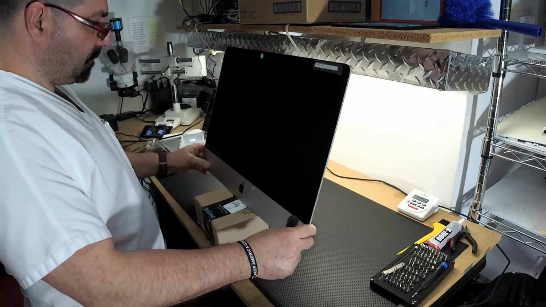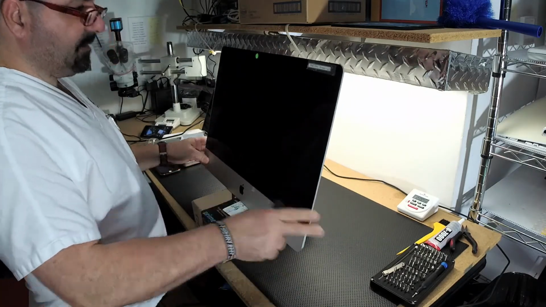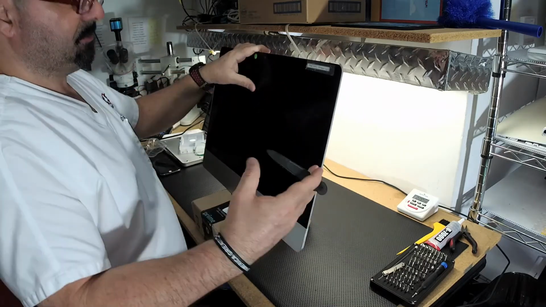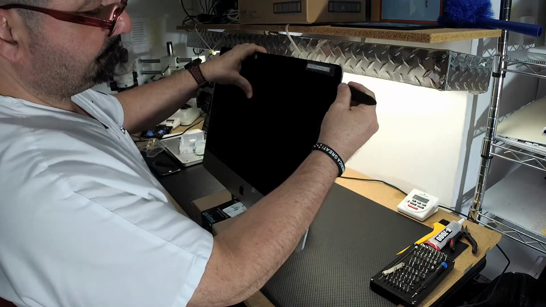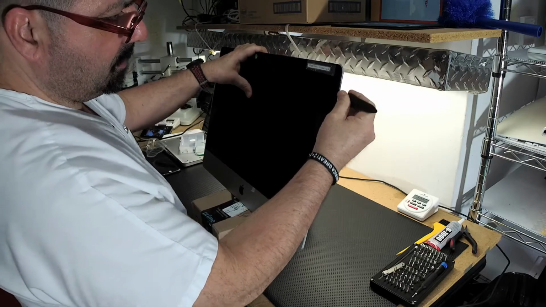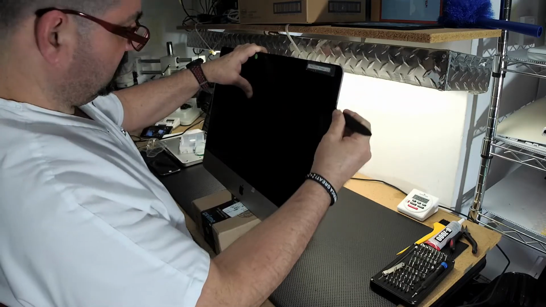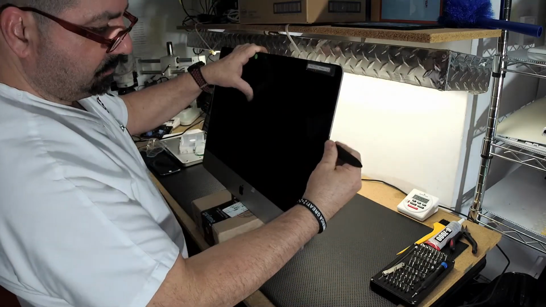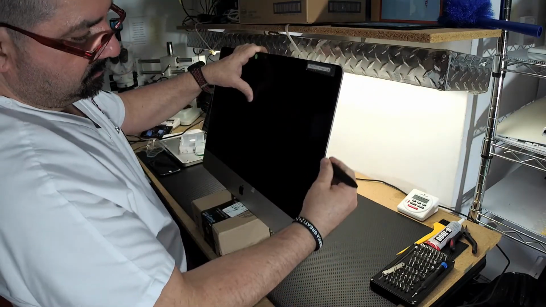There you go. I like to put something here so this doesn't move around too much, especially if I'm pushing down. I don't want this all over the place. They make a device that you put back here and it holds it, so if you got one of those, good for you.